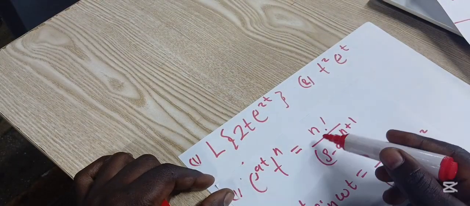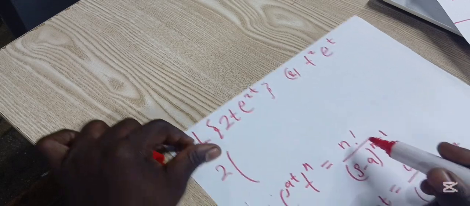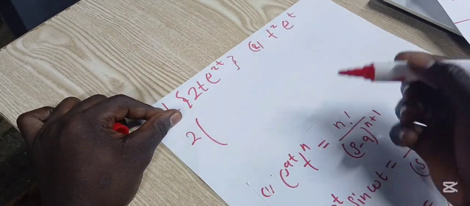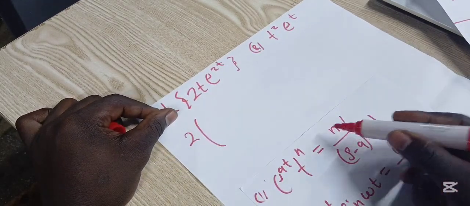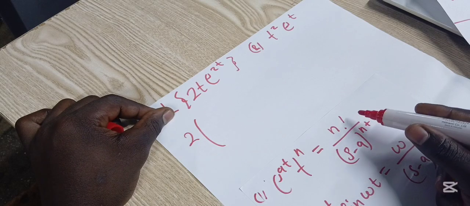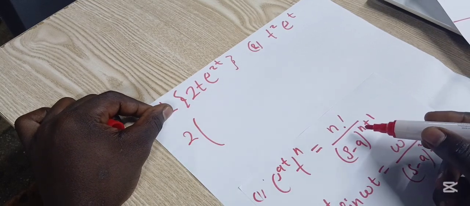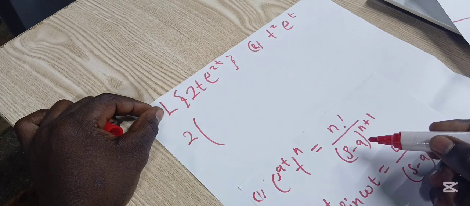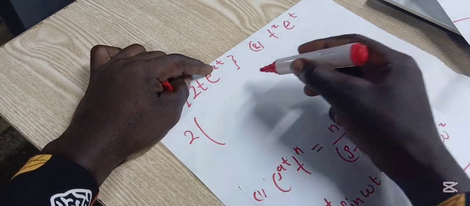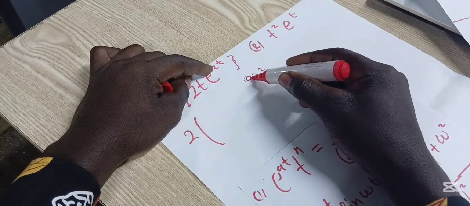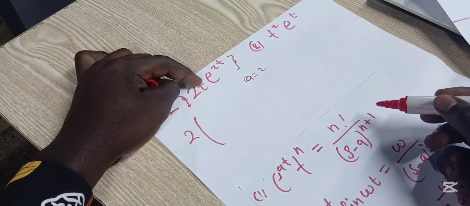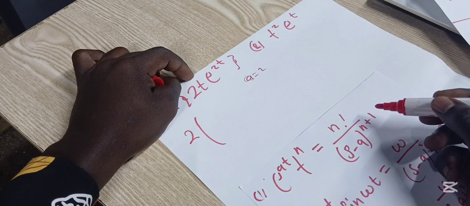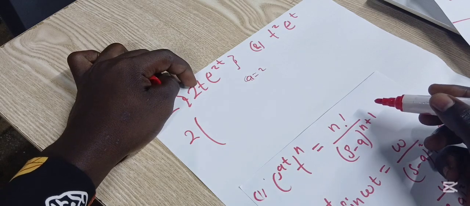So we are going to use this formula. It's going to give us n factorial over s minus a to the power n plus 1. And our a now is going to come from the e to the power 2t. So looking at this, our a equal 2 here, and our n equal 1. Our n is the exponent of t, so n here is 1.